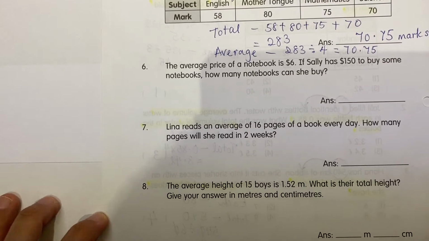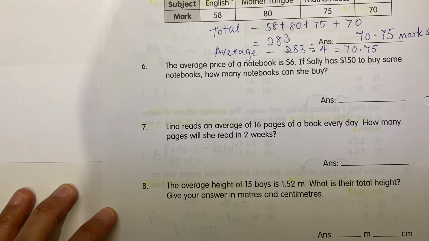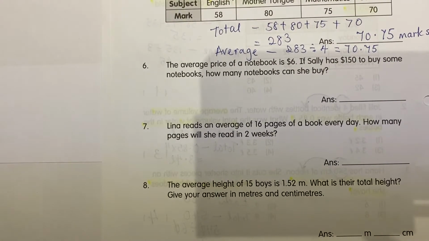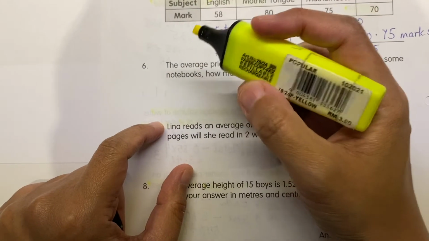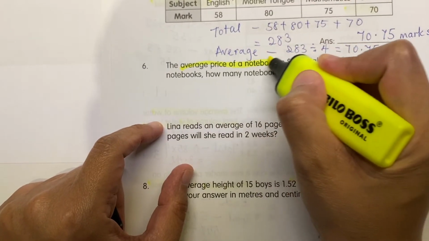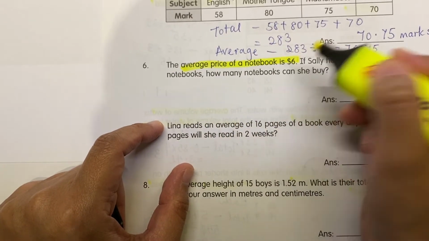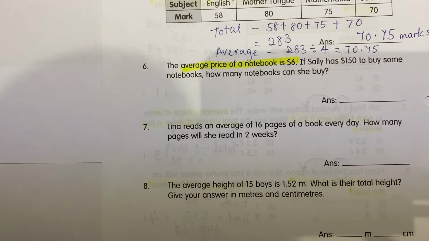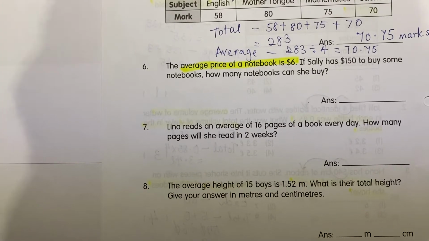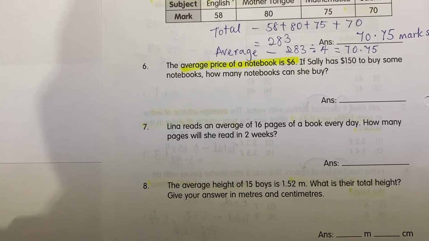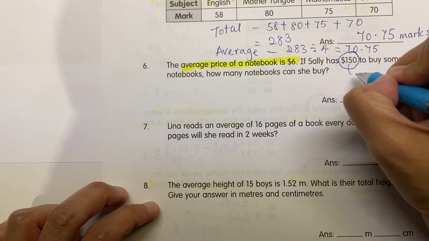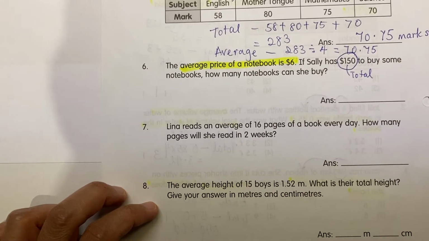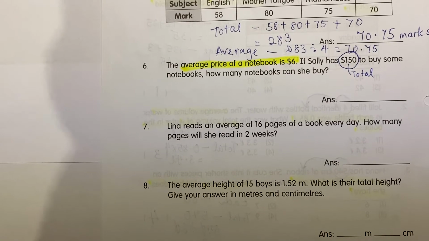Okay, now question 6 is about finding the average price of a notebook, which is $6. So you have here, all right, one notebook costs $6. So if Sally has $150, that's the total that she has, to buy some notebooks, how many notebooks can she buy?